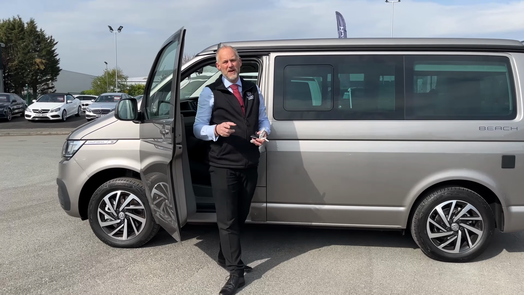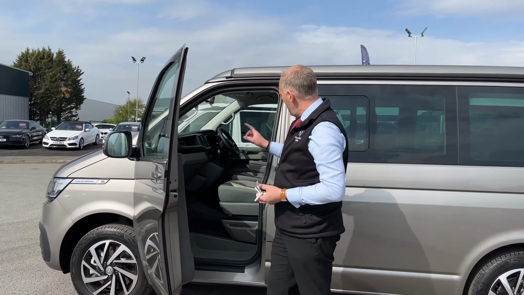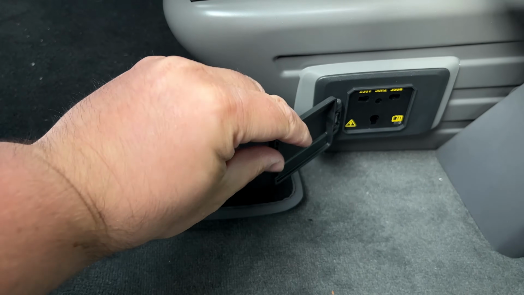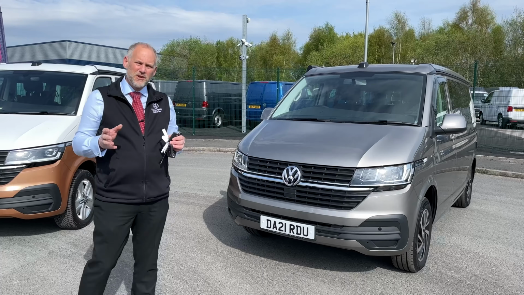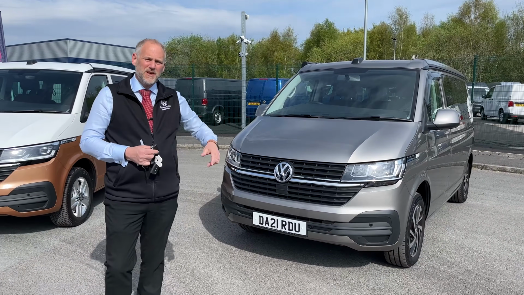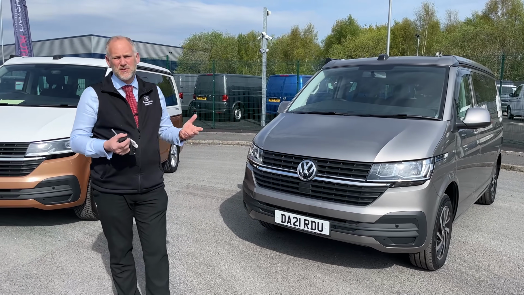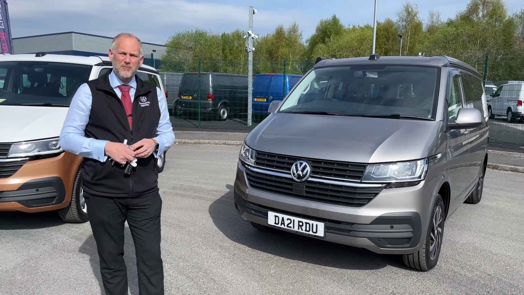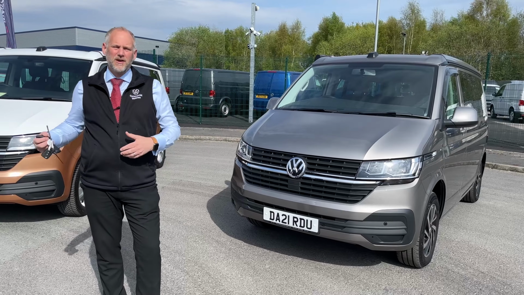But don't forget, you have got your inverter socket as well, which is connected on the bottom of the driver's seat. So exterior-wise they look very, very similar, with the exception of really your plug down the bottom. That's the one easy way to tell, because most of the options you can get on both, but that's one of the options that you can't get on the Tour version.